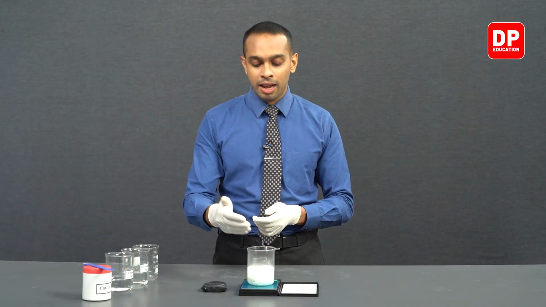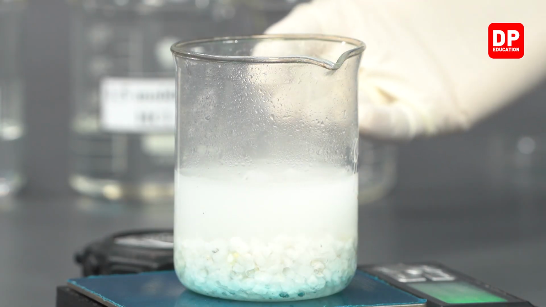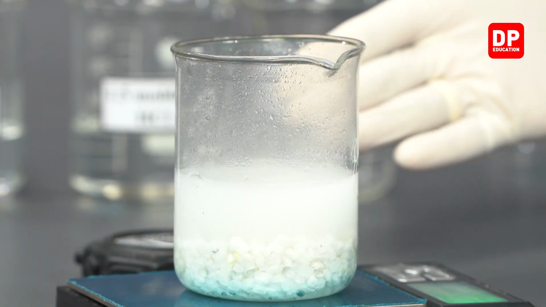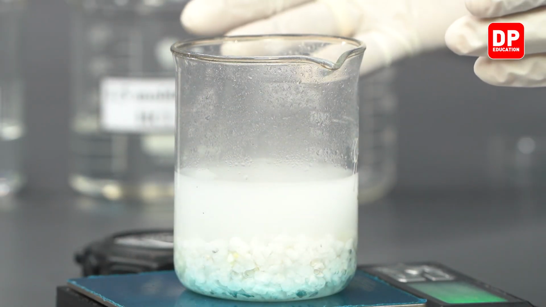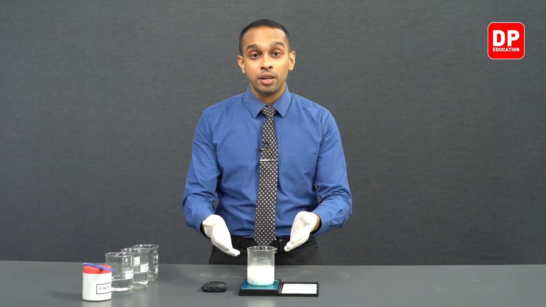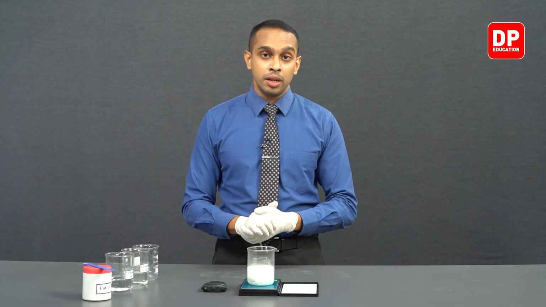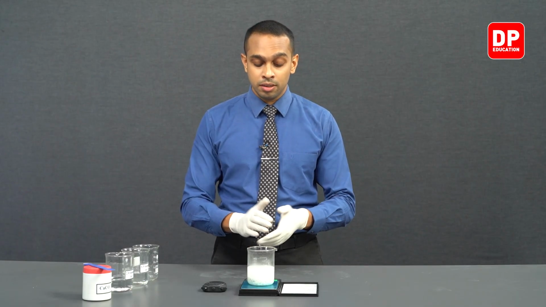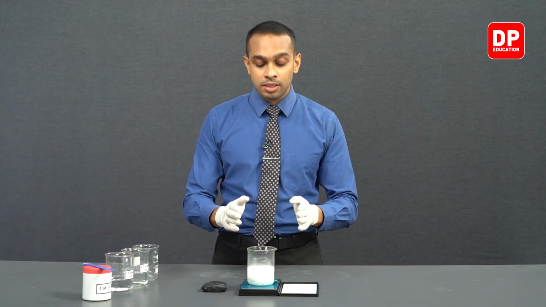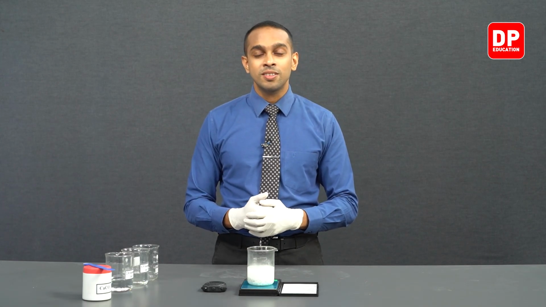You can see as the reaction proceeded, carbon dioxide is produced, and even when we use very large amounts, 100 grams of calcium carbonate and 100 milliliters of 1 mole per decimeter cube concentrated HCl, still the mass differences you see are very small.